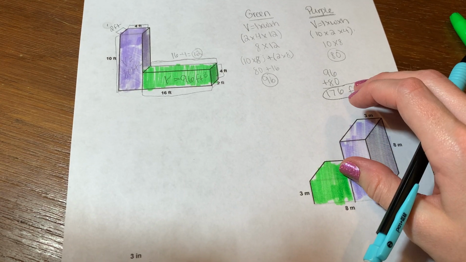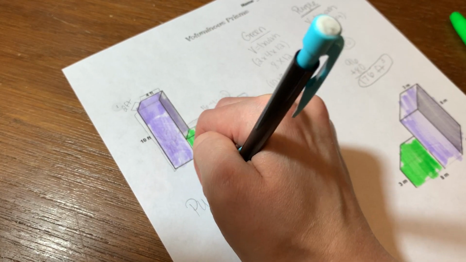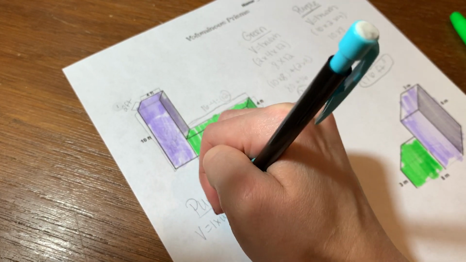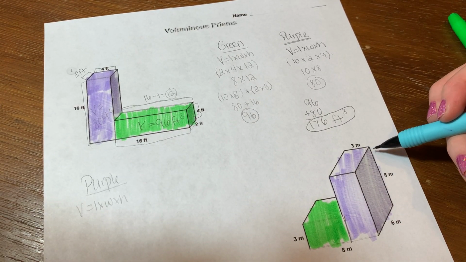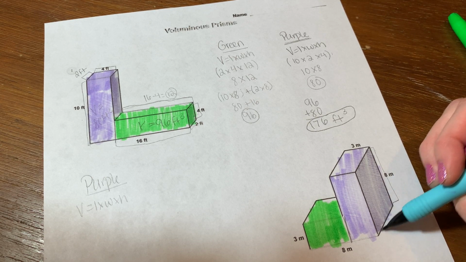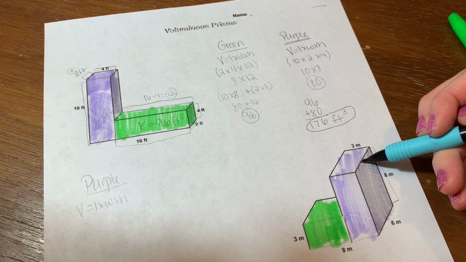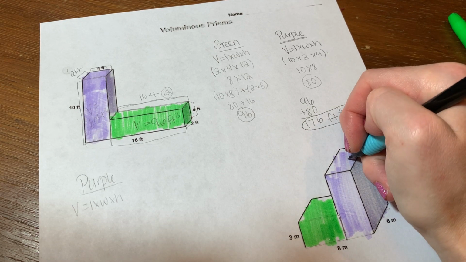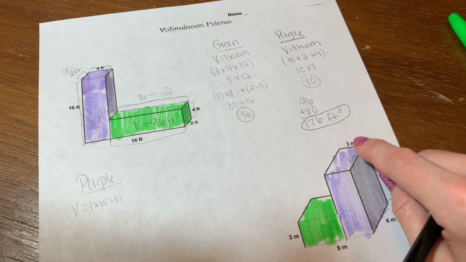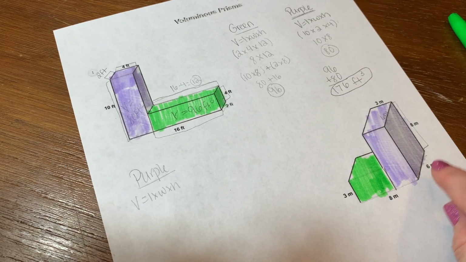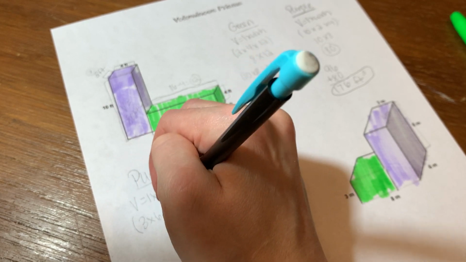All right, so let's go ahead and solve the purple one first this time. So purple, volume equals length times width times height. Let's take a look at my dimensions here. It looks like my height is 8. I've got a 6 right here, and because opposite sides of a rectangle are parallel, this also must be 6. So I could make this my base, 6 meters by 3 meters. So the numbers that I'm going to multiply are 3 times 6 times 8.